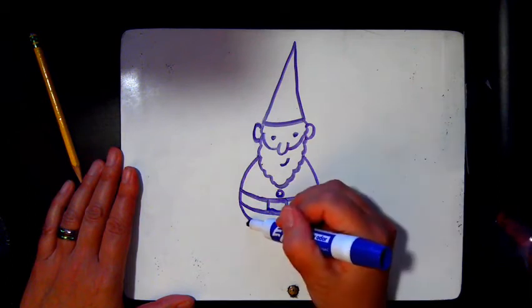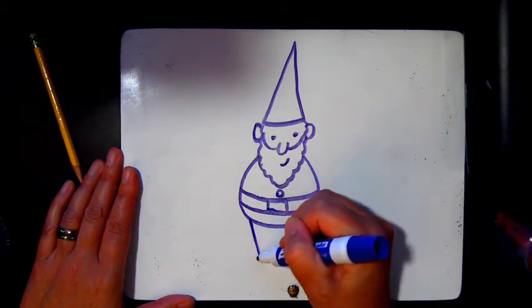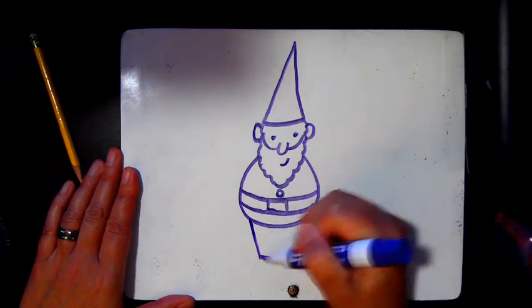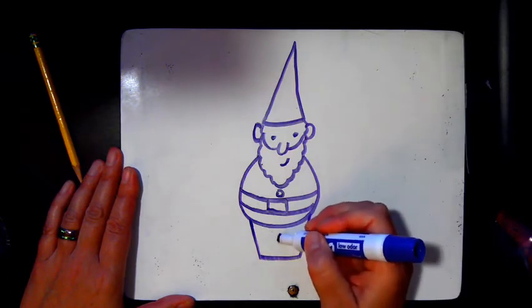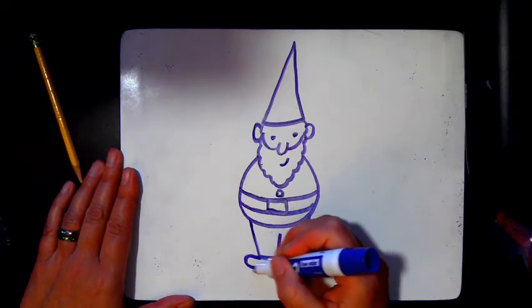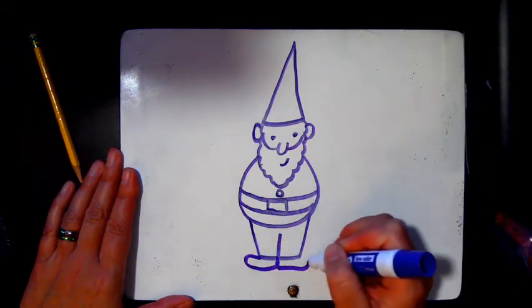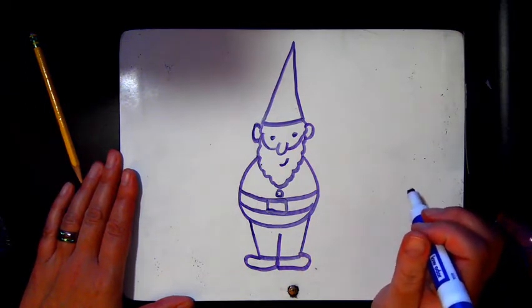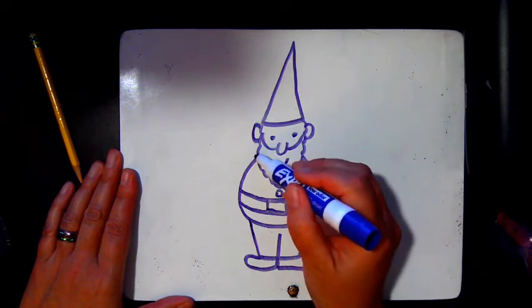The legs, I'm just going to make almost like a rectangle shape. A little bit curvy on the sides like this, with a little line in the middle. And simple feet, simple loopy feet for now. Later, when I draw this on my paper, I can feel free to add as many details as I want. Now the arms are just down by the side, so watch how I do that.